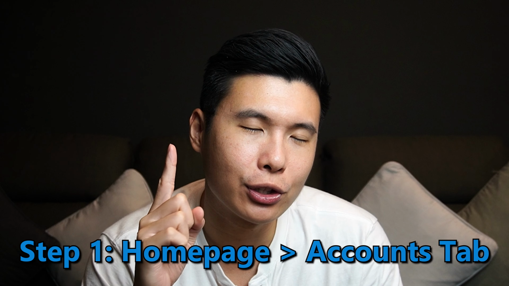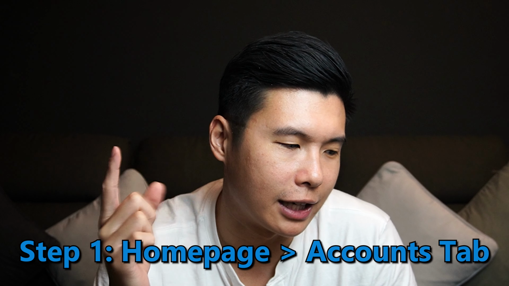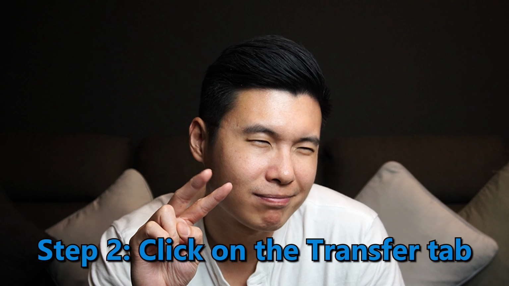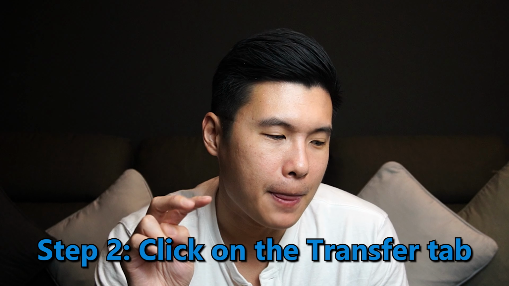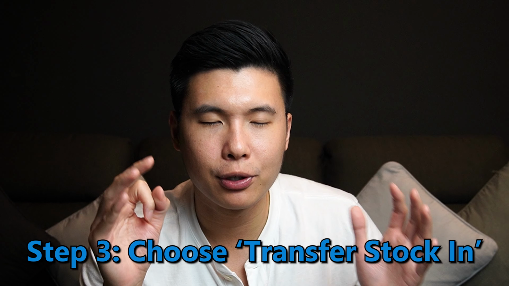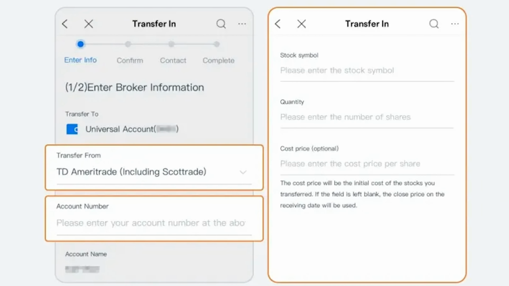Okay, step 1, you need to go to your homepage. Go to your accounts tab on the most bottom right hand corner. Number 2, click on the transfer tab somewhere in the middle, slightly middle-ish right. And number 3, choose transfer stock in. In this case, for example, if you're transferring from TD Ameritrade, it's going to be the US market. Number 4, click on the brokerage, in this case TD Ameritrade.